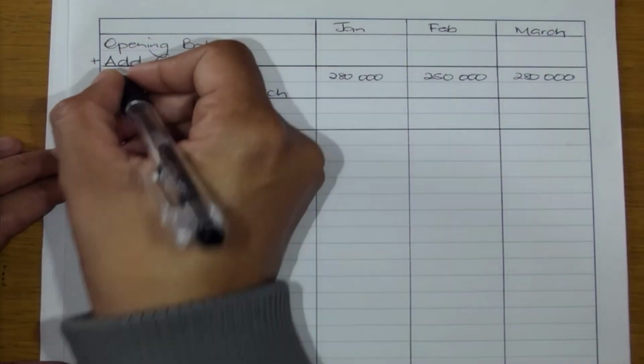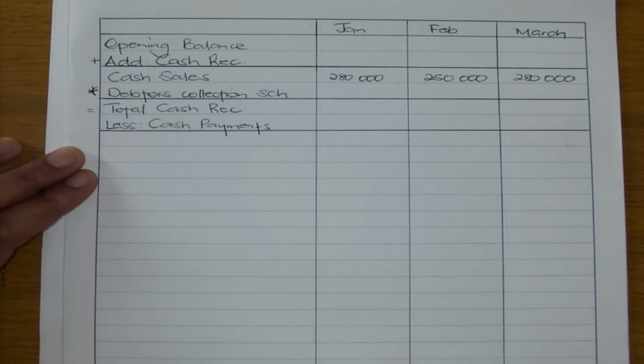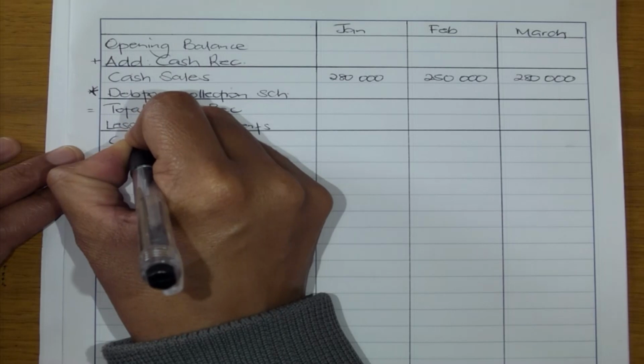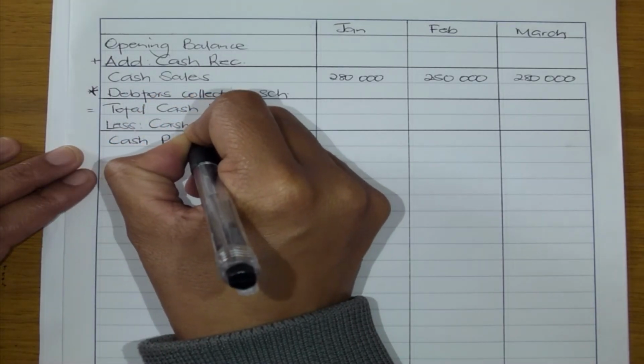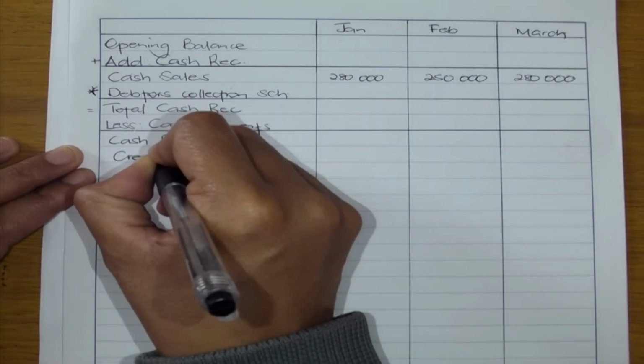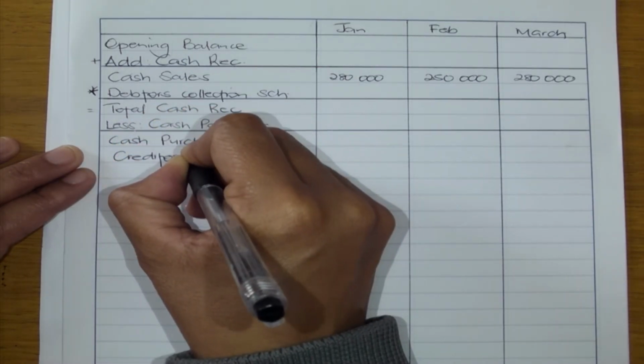Always, as I said, like you always have cash sales and debtors collection, you always have cash purchases and creditors payment schedule.